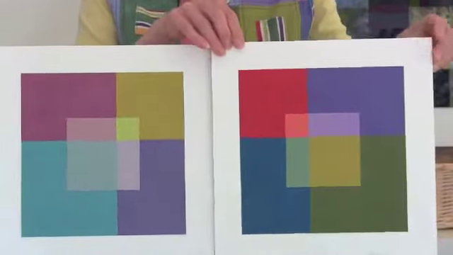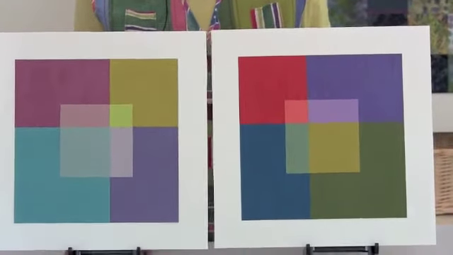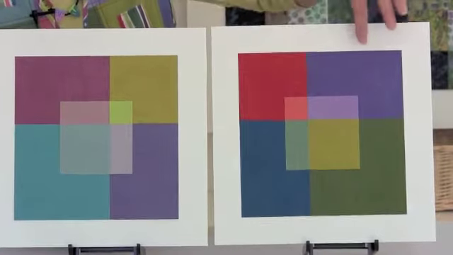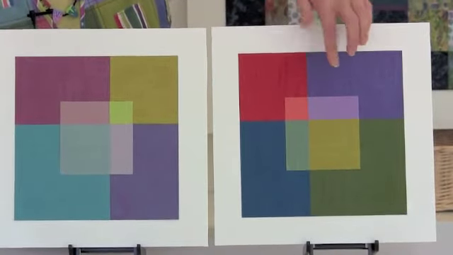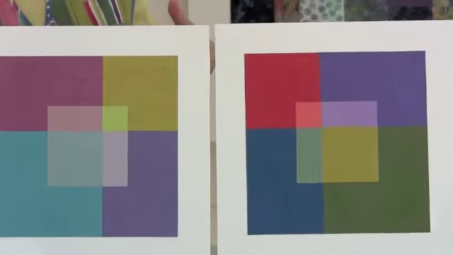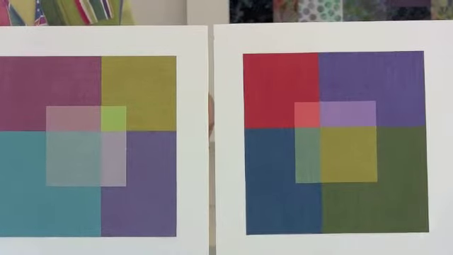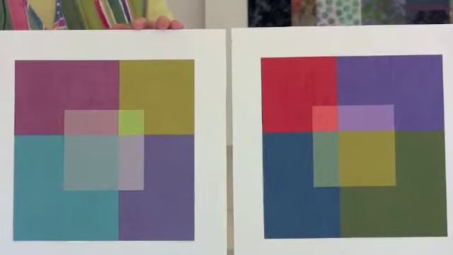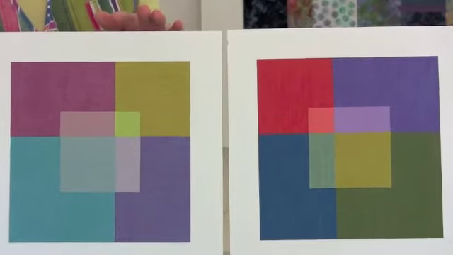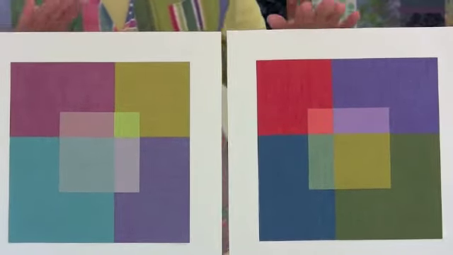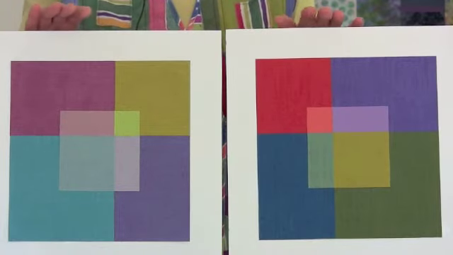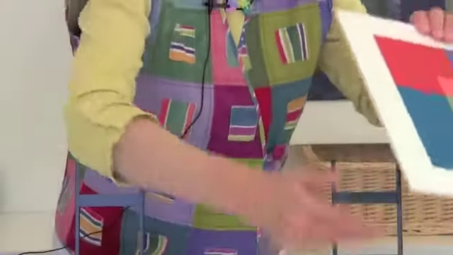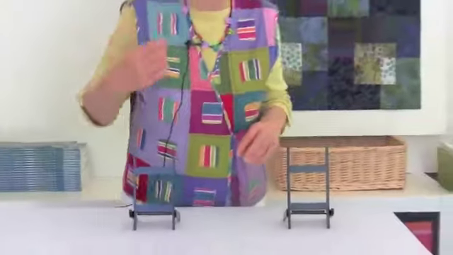Here's another example where everything's a bit darker. So the darker value background pieces are darker. The center pieces are more medium in value, so you still get the sense of layering, but it's a much richer, deeper sense, whereas this block to me is kind of ethereal and light and airy looking. These are made using my Luminaria pattern, which I've used for lots of different things. You can check that out on my website.